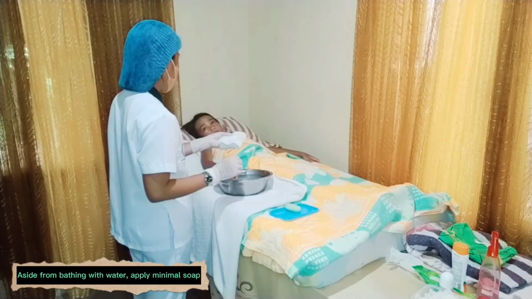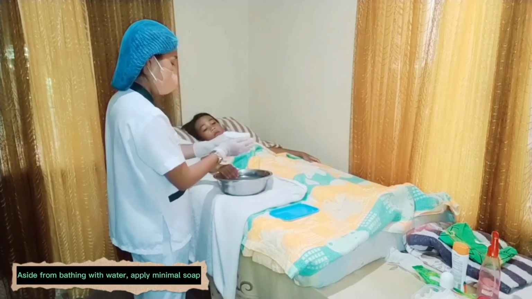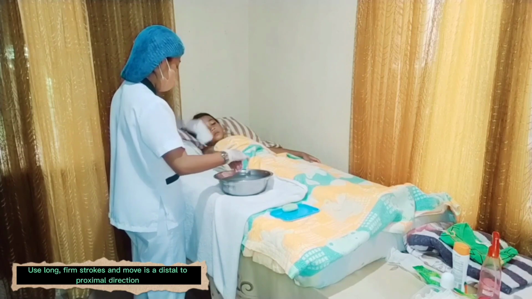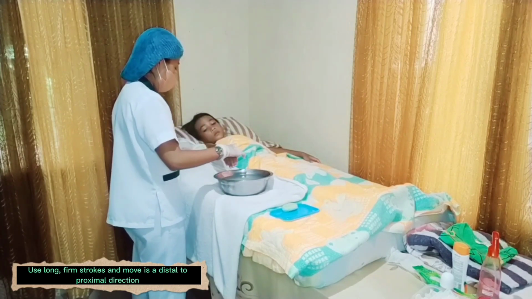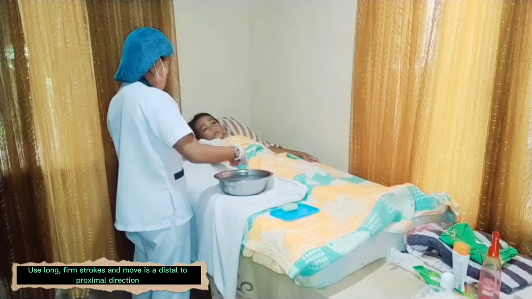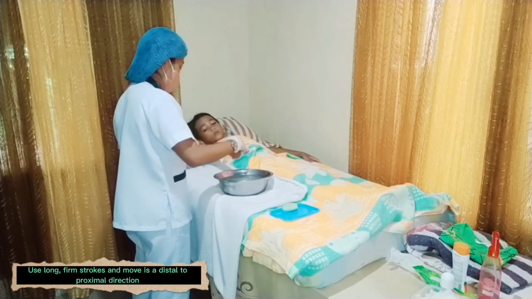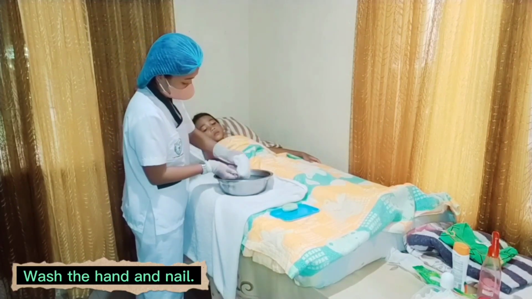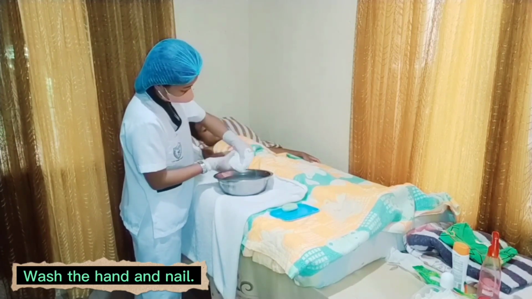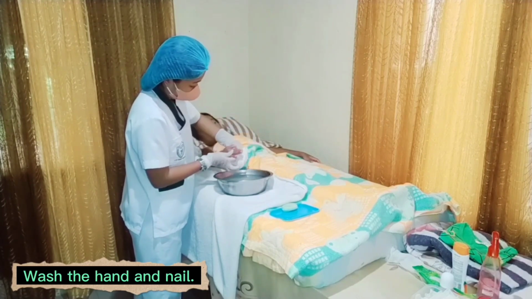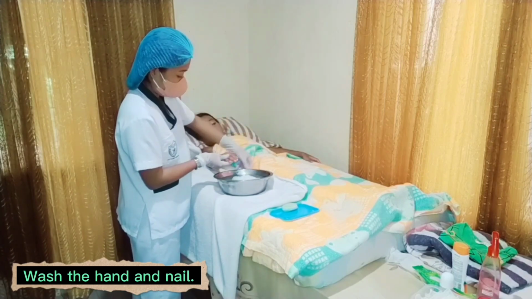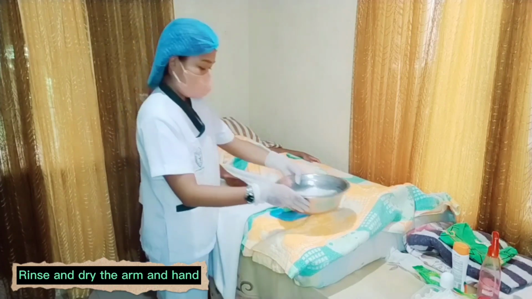This time, aside from bathing with water, apply minimal soap. Wash the hands and nails. Rinse and dry the arms and the hand.